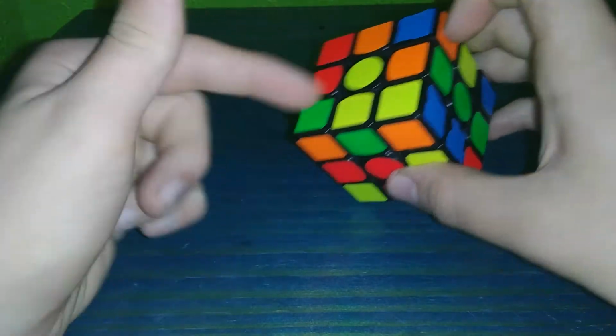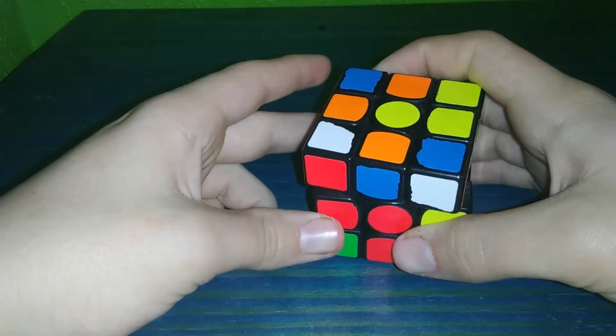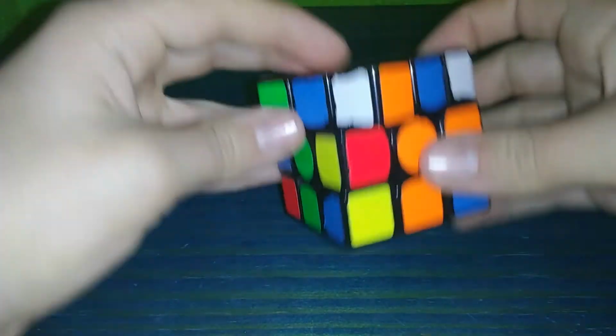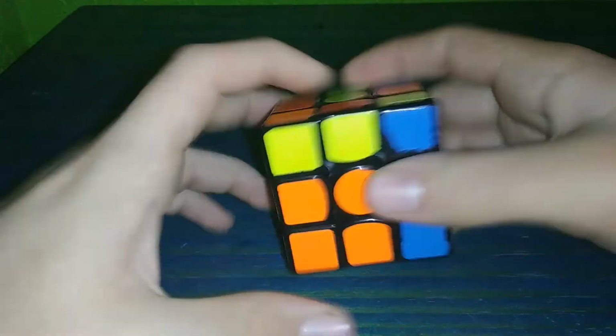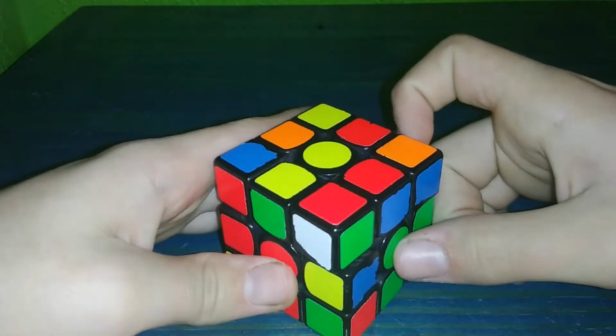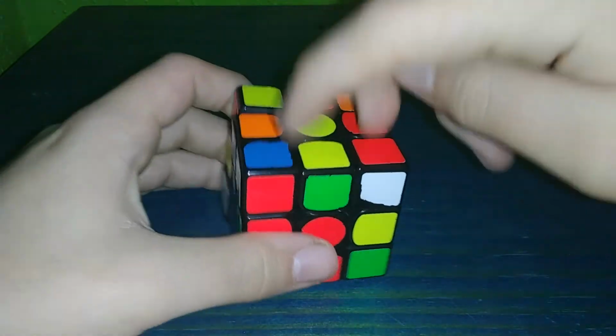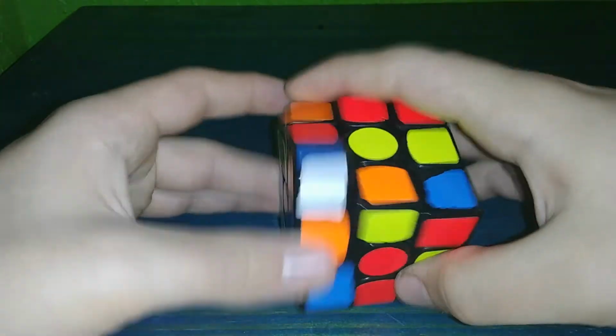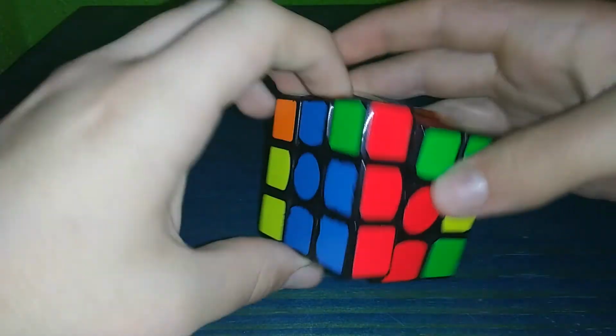So this case, I have a different color on top, so I'm just going to move them across from each other, and I'm going to insert them into that slot right there. So these two pieces are next, which they're a different color on top, so I'm going to hide the corner, and then I'm going to insert them into the slot.